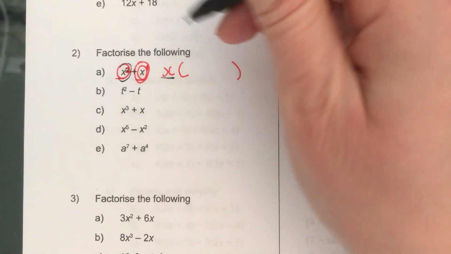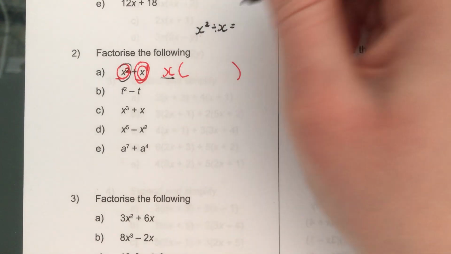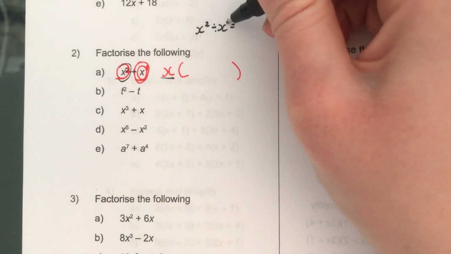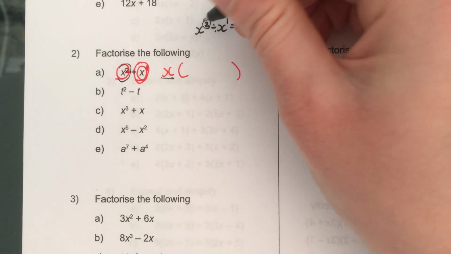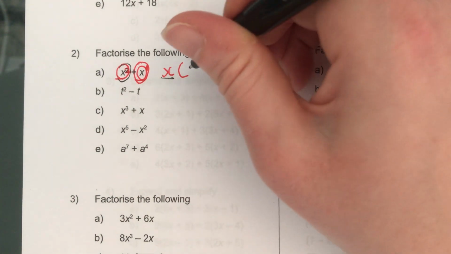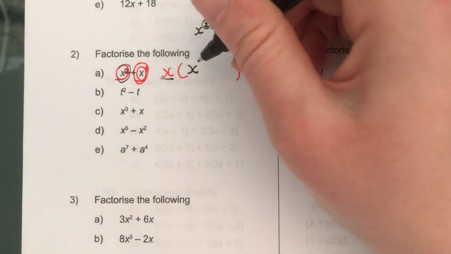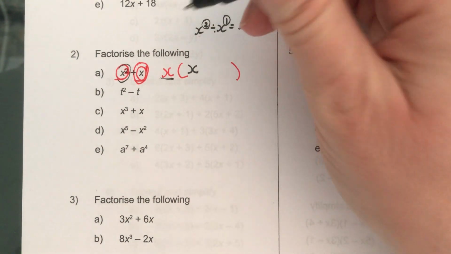So the first term was x squared. I'm going to take x squared and divide that by x. X squared divided by x: remember, we subtract the indices. So you have 2 take away 1, which gives us x to the power of 1, but you do not need to show the 1. And in fact, please do not show the 1. That is just a little bit unnecessary for us.